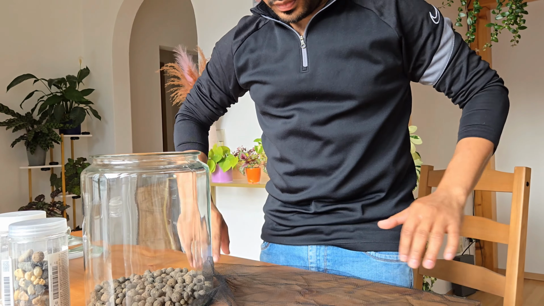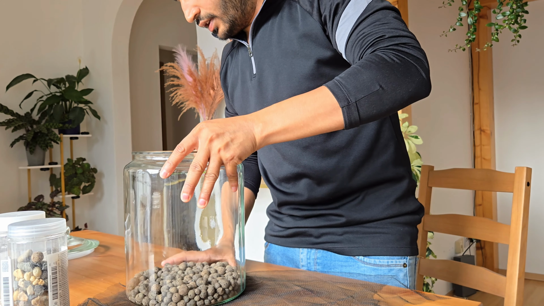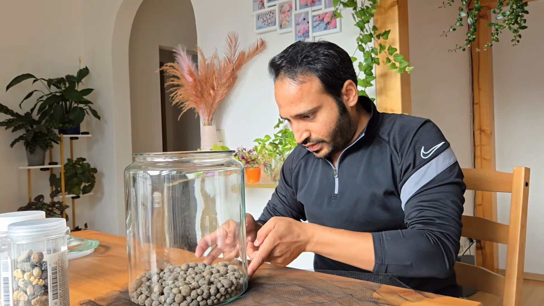What we need to do is just place it on the table and cut the whole thing as per the size of this container.